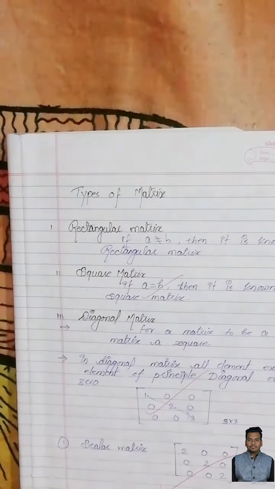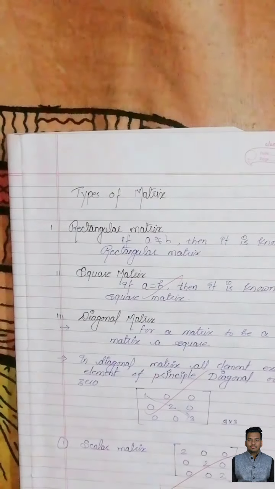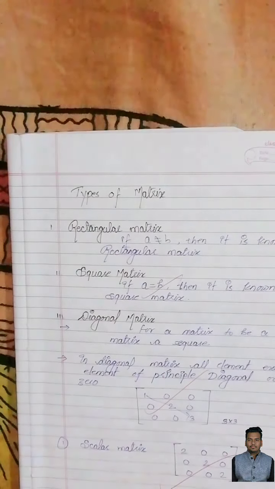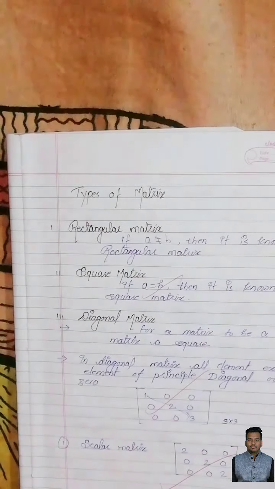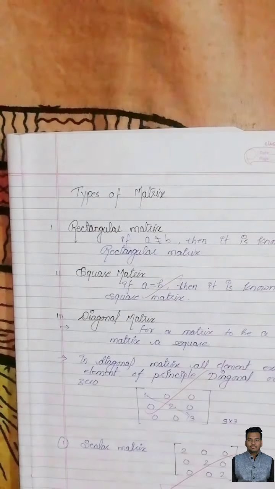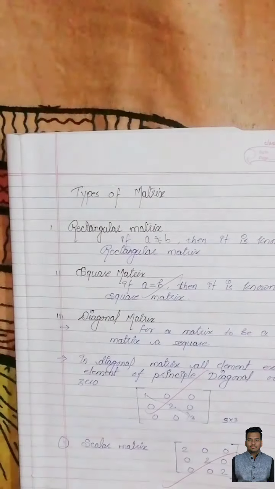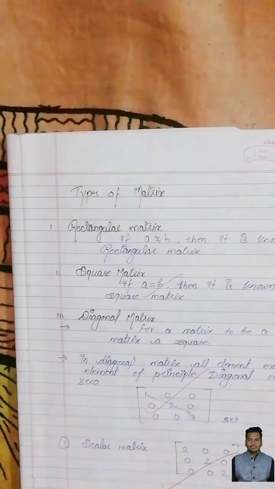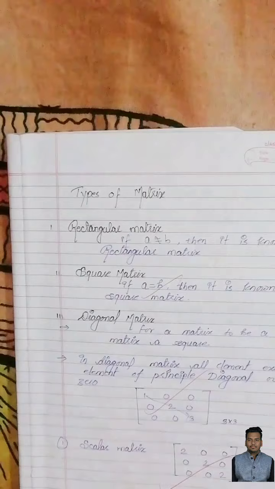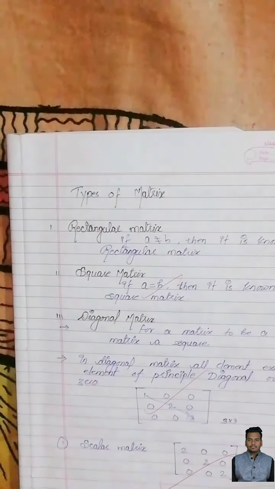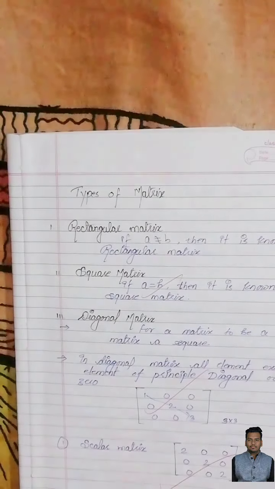What is an identity matrix? It is a special case of a square matrix. For a matrix to be an identity matrix, it should be a square matrix, and it should be a diagonal matrix. Diagonal matrix means all the elements except the principal diagonal are 0. And if the principal diagonal elements are unity, meaning the elements are 1, then this matrix is known as an identity matrix.